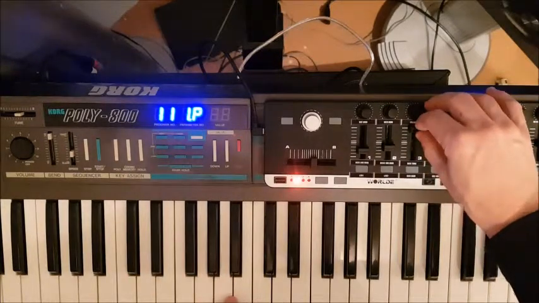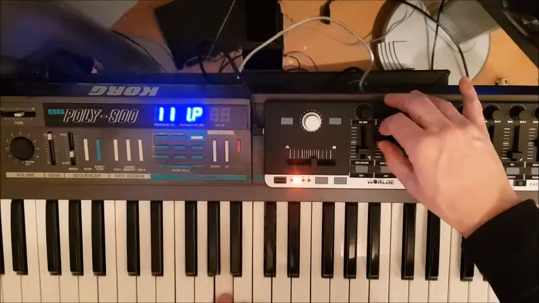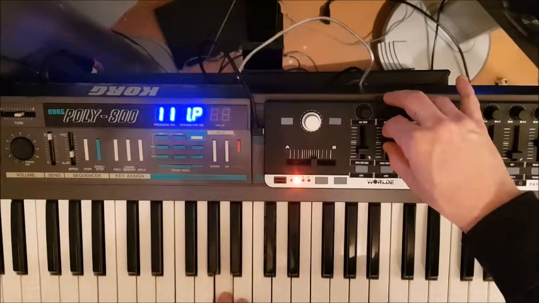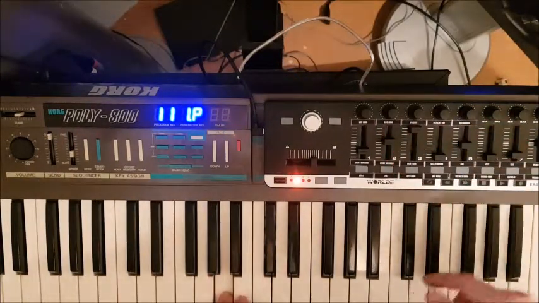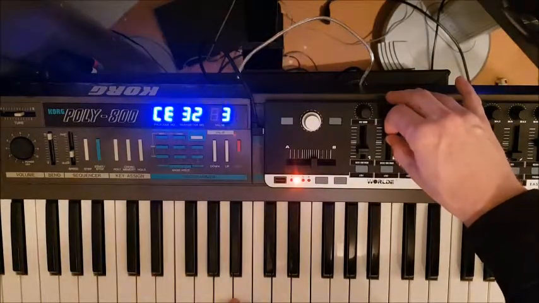And then LFO3 or Super LFO3, set at a very slow rate. You can make that very slow if you need it to be. And finally LFO4.